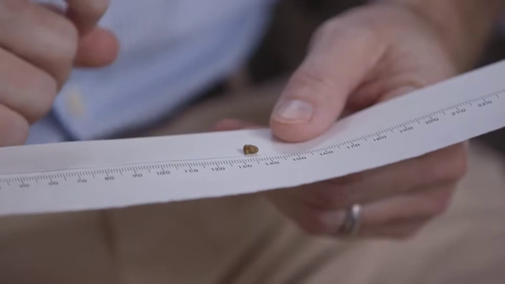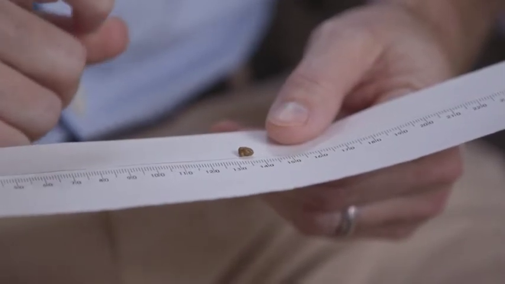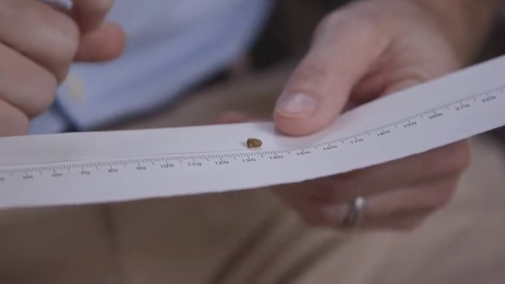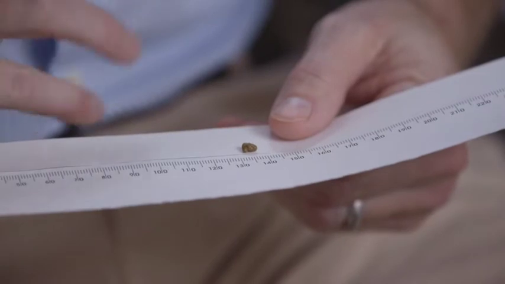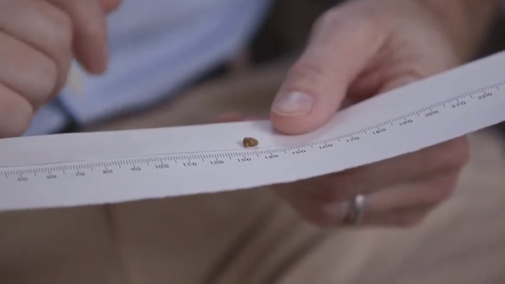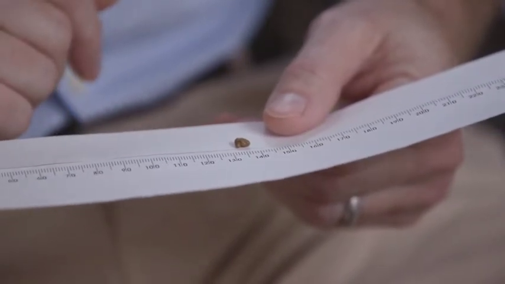This is the size stone that a lot of times will not make it all the way out of the urinary tract. But most stones can be a lot smaller than this. They're usually the size of the tip of a pen. Those are the most common size stones, and those will typically pass within a couple of hours for patients.